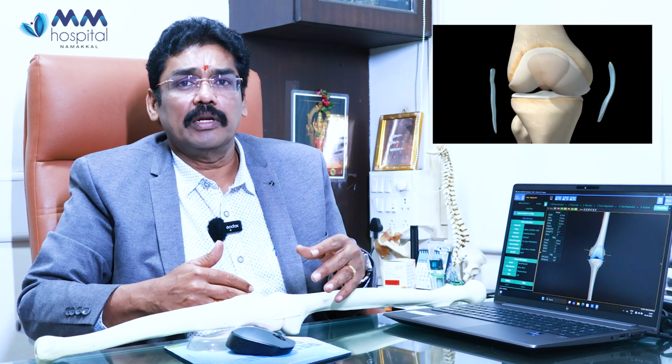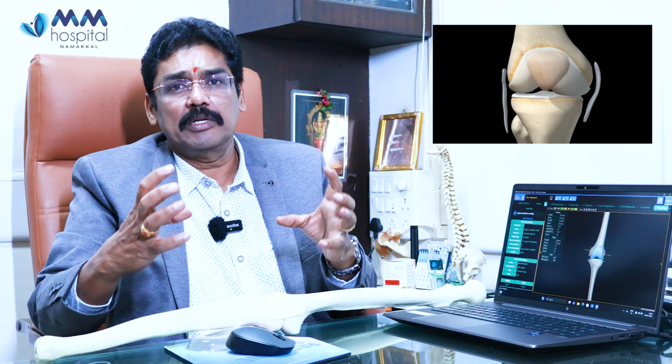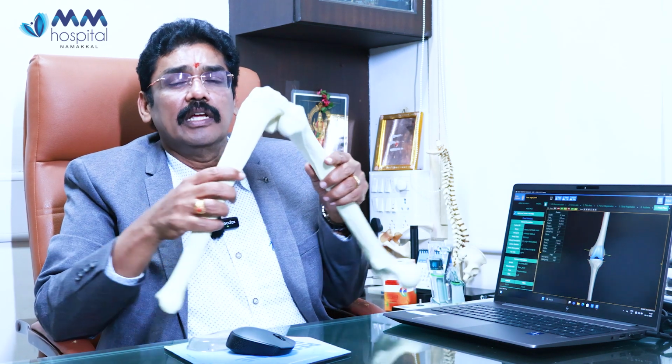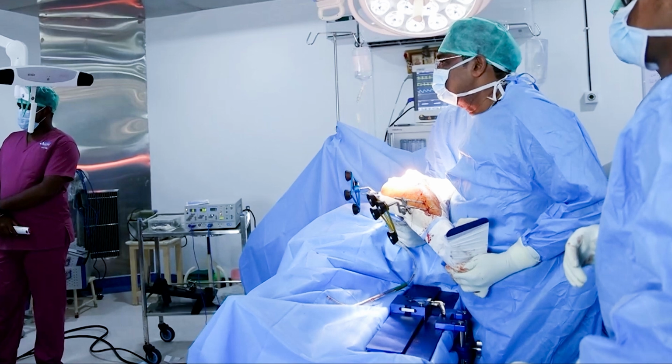What is gap check? It is the soft tissue balance of the knee joint, the medial collateral ligament and the lateral collateral ligament. In a bent knee, the ligaments will be tight. So without touching the ligament, I rotate the implant, I flex the implant, and make sure in the gap check, both in extension and flexion, the soft tissue balance is equal.